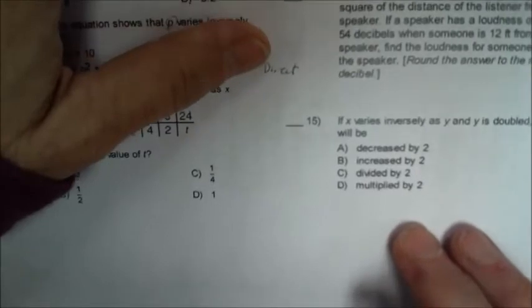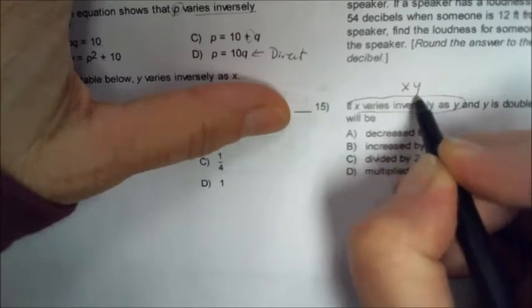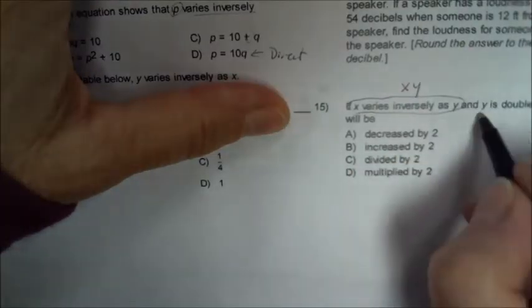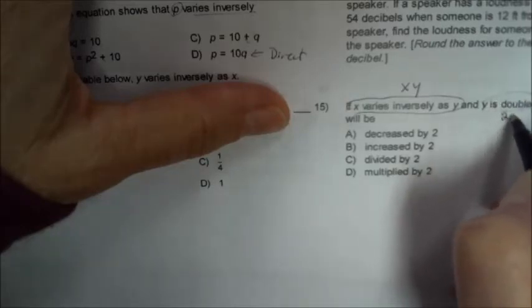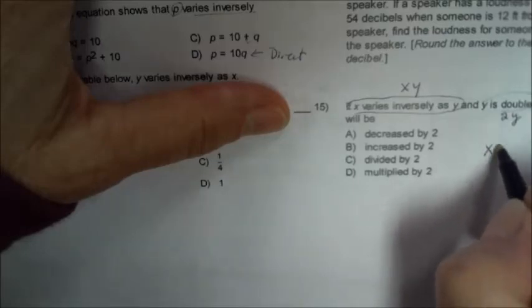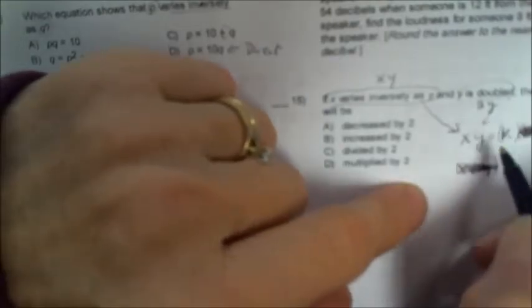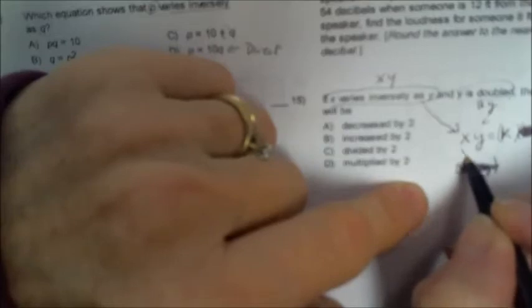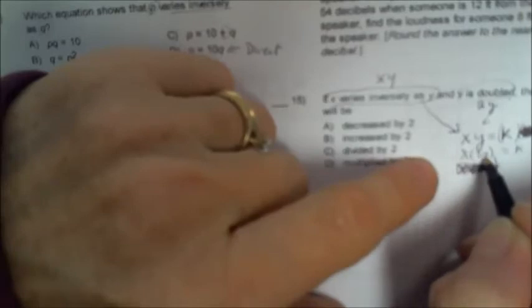Now skip number 14. And then x varies inversely as y. That means multiply x times y together. Now if y is doubled, that means y becomes 2y. So what happens to x? Well, x times y equals k. That's what varies inversely means. So if you have x times y always equaling the same number and you double y, that would become x times 2y equals k.